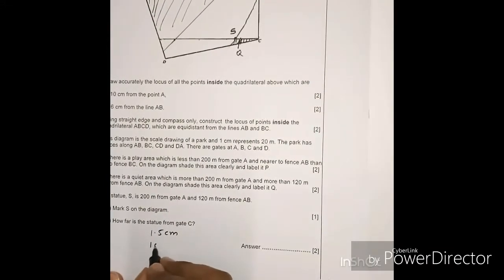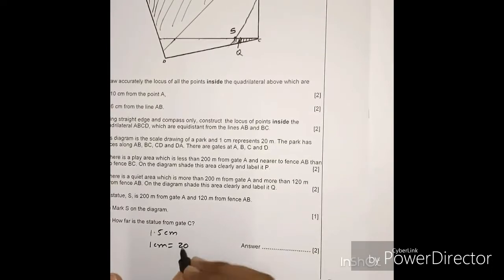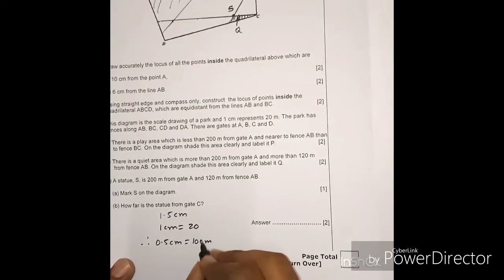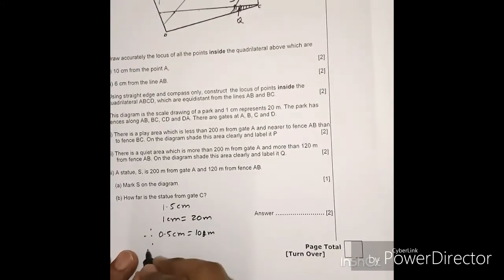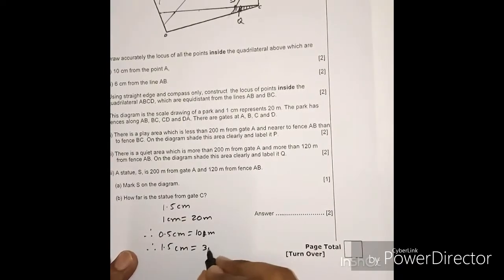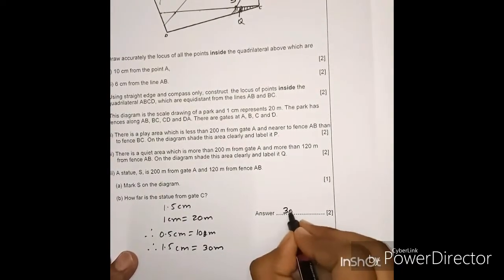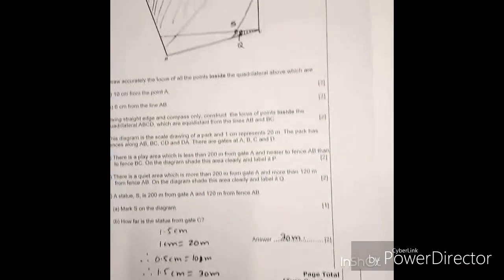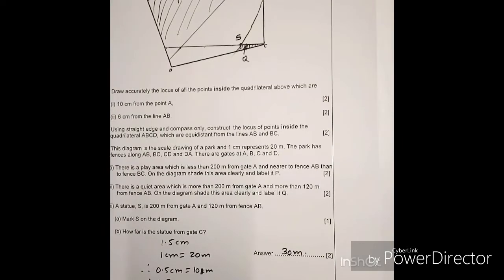As I know that 1 centimeter is equal to 20 meter, therefore 0.5 centimeter will be equal to 10 meter, right? Therefore 1.5 centimeter will be equal to 30 meter. So my answer will be 30 meter. This is how we will get the value of this question.